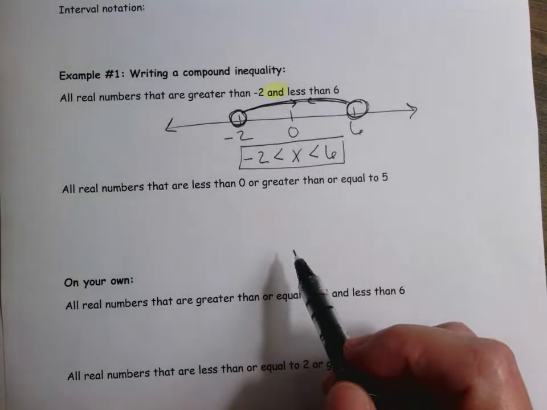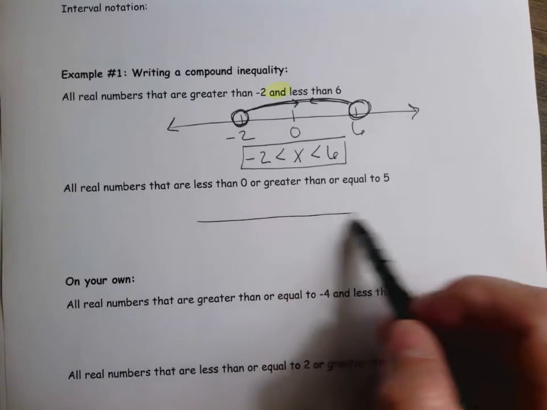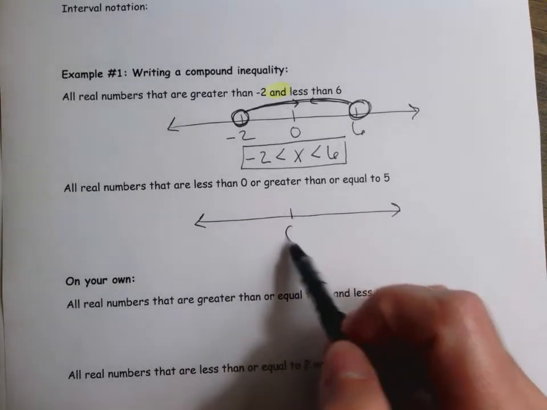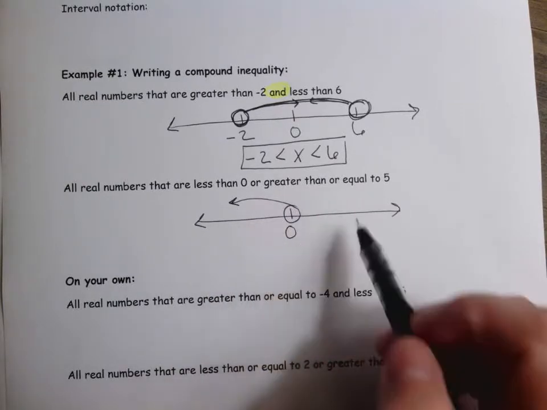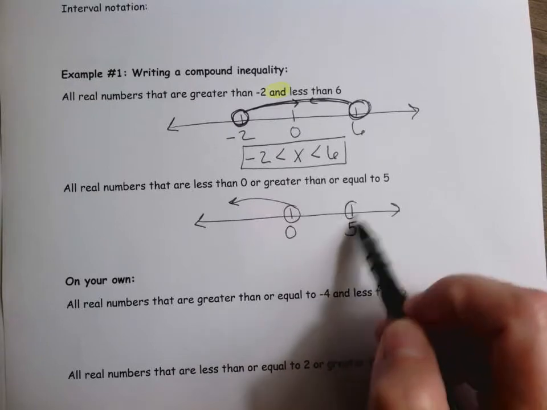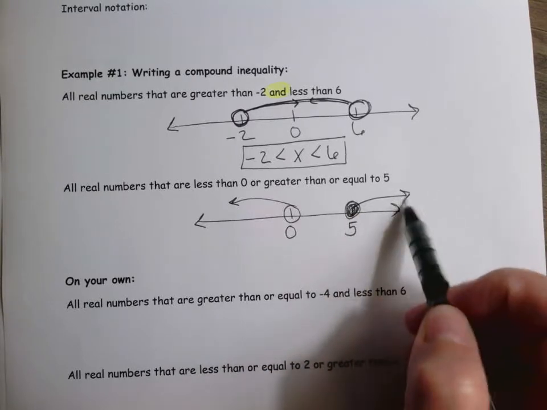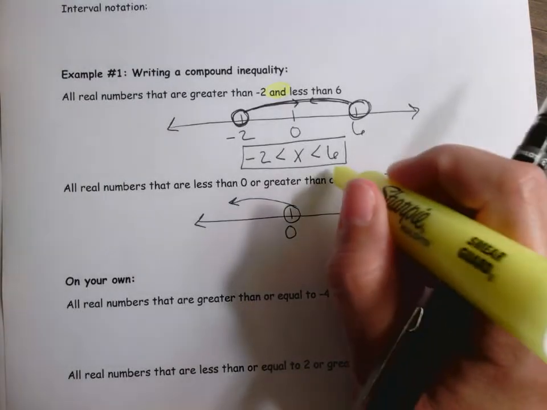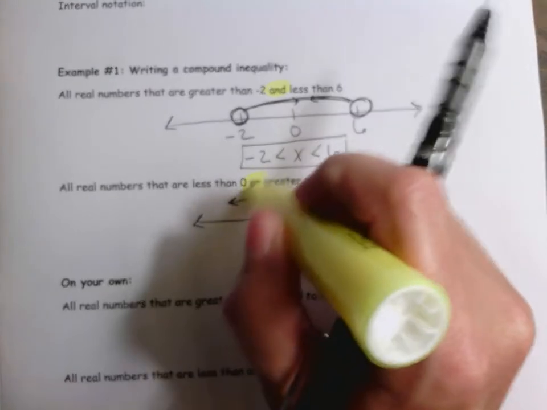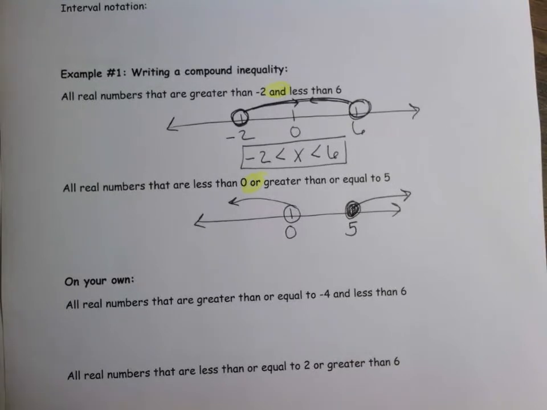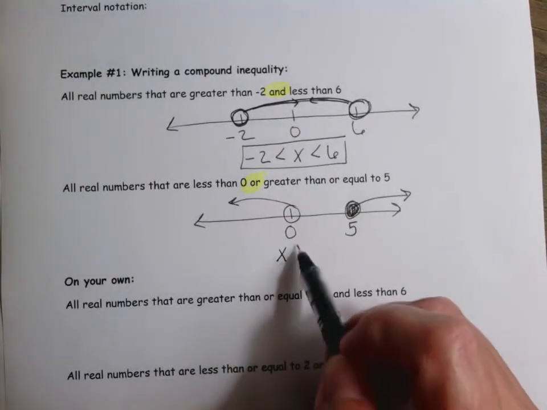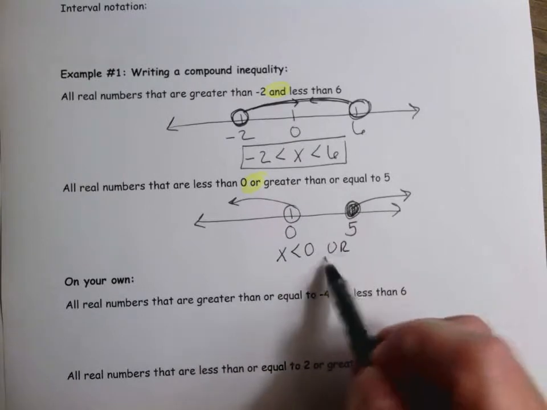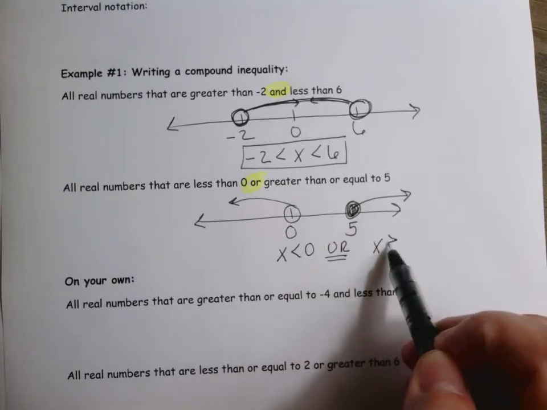On the next example, all real numbers that are less than 0 or greater than or equal to 5. So what do we have here? We have an or statement. All real numbers that are less than 0 or greater than or equal to 5. And how do we write that? X is going to be less than 0 or X is going to be greater than or equal to 5.